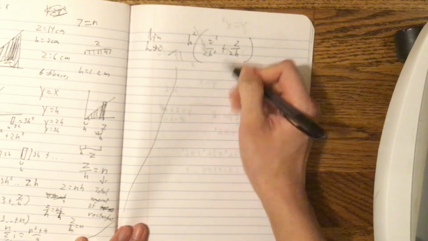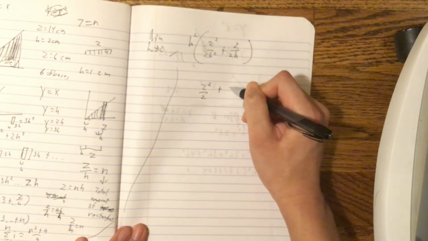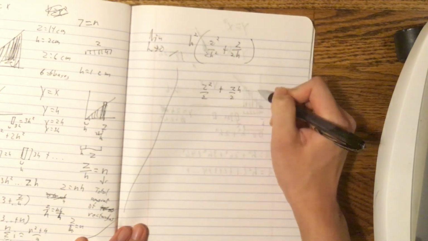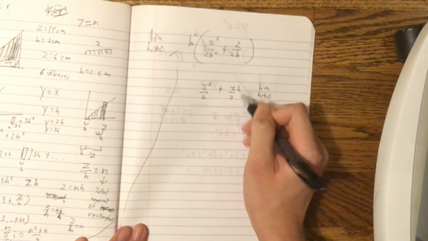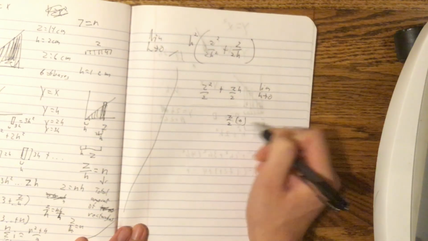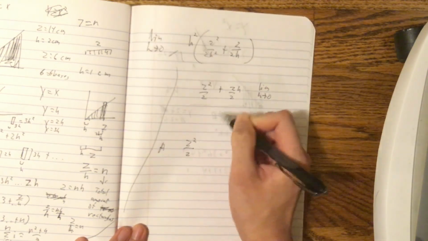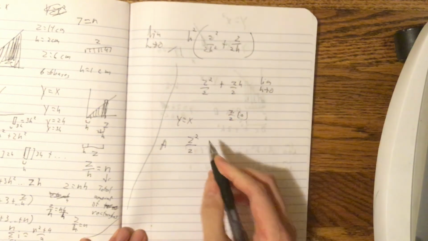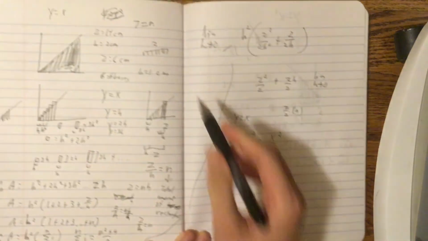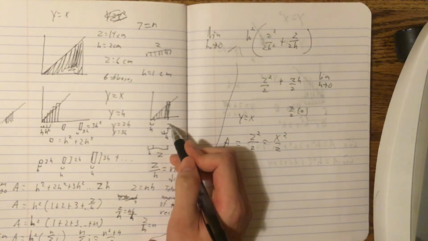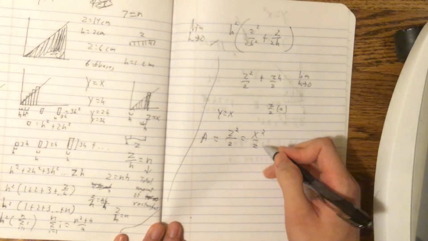Now, if we distribute, we get z squared over 2 plus z over 2 times h, and as the limit of h approaches 0, this just equals 0, because z over 2 times 0 is 0, but the first term has no h, so we get z squared over 2. We get the area under the curve of y equals x equals x squared over 2. Because remember, z is our stopping value. z can also be our x value. So the integral from 0 to x just equals x squared over 2.